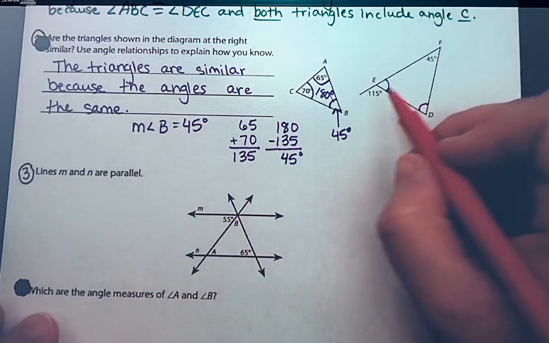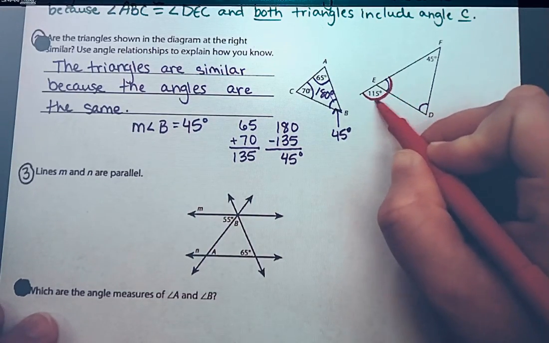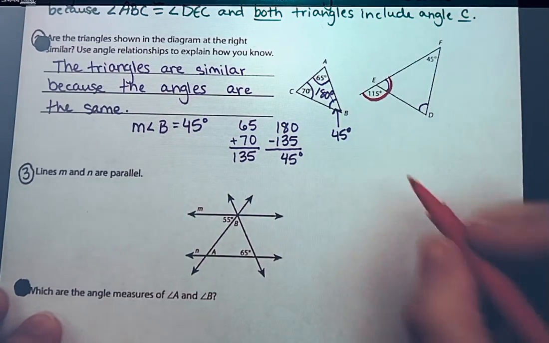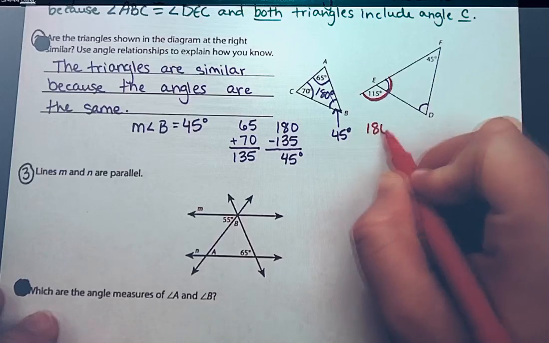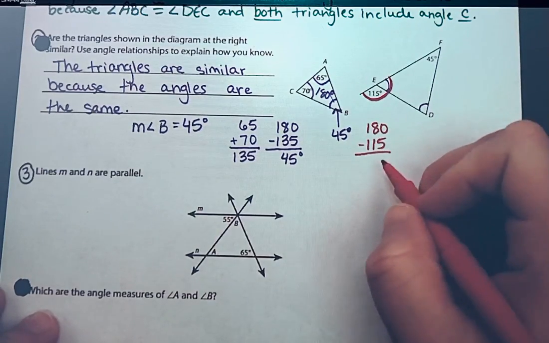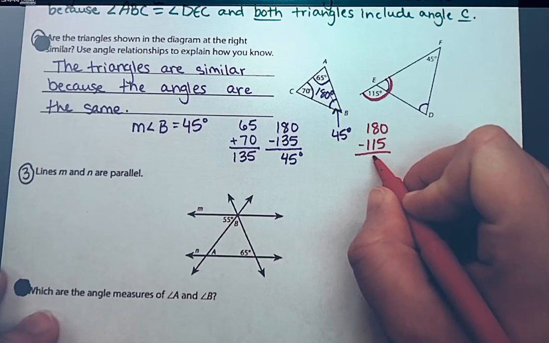So, this whole measurement right here is 180. How do we know that? Because the line is 180 degrees. So I'm going to say 180 minus the piece that I have. That's going to give me 65 degrees.